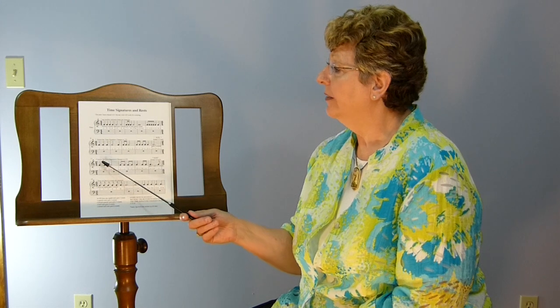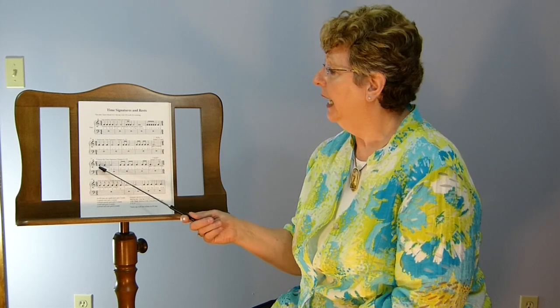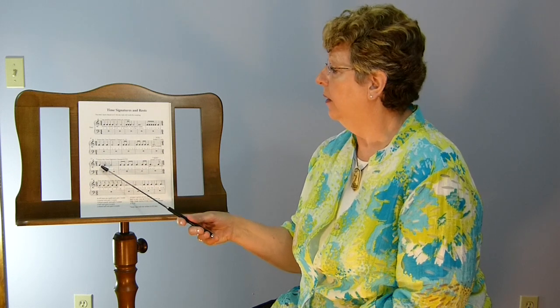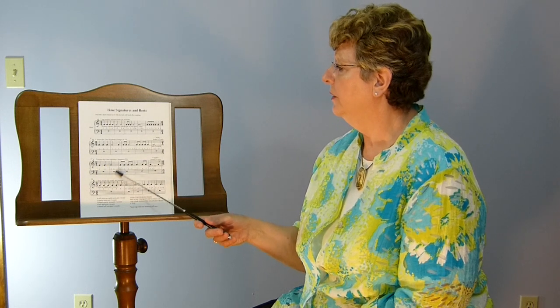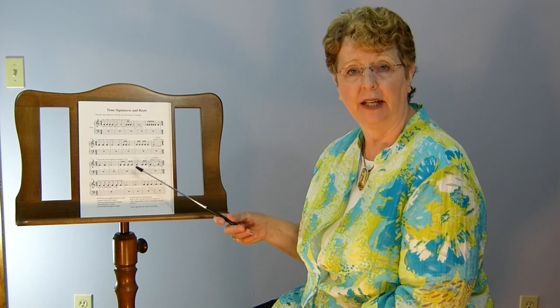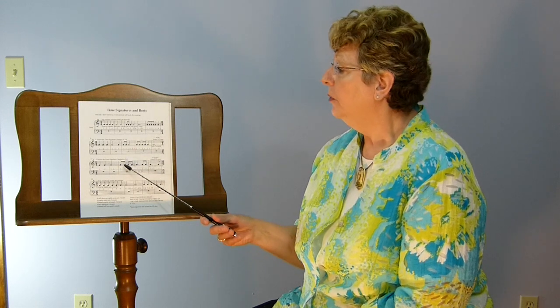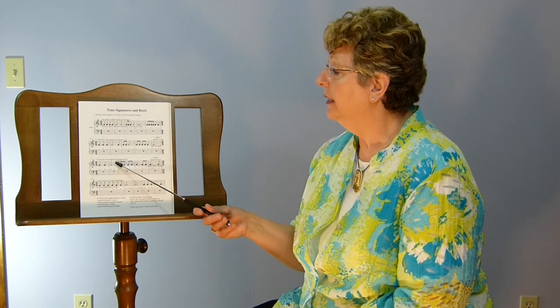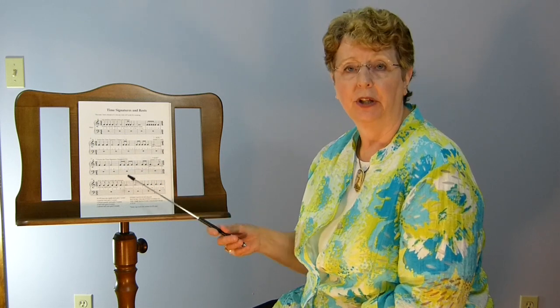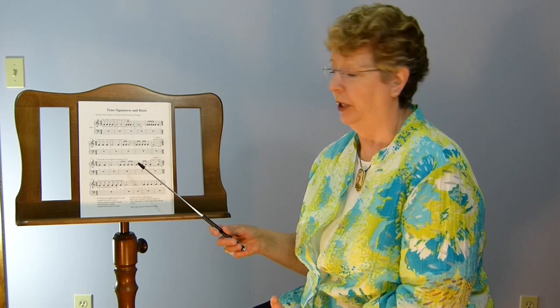2/4 time has 2 counts in a measure, and a quarter note still gets a count. So you're going to count 1, 2, 1, 2, or 1 and 2 and so on. You normally don't have a whole note in 2/4 time because a half note takes up the whole measure, so there's really no need to have a whole note.